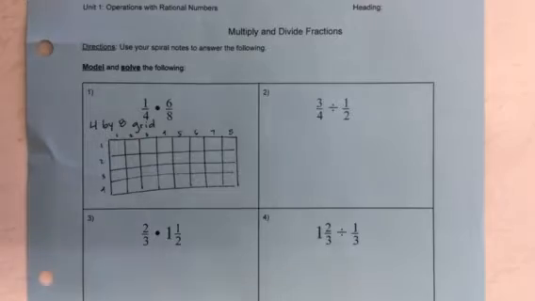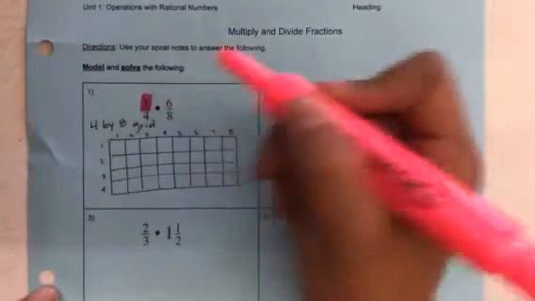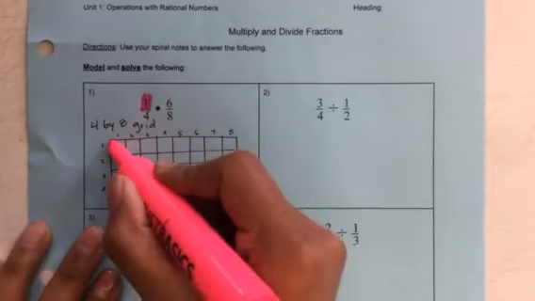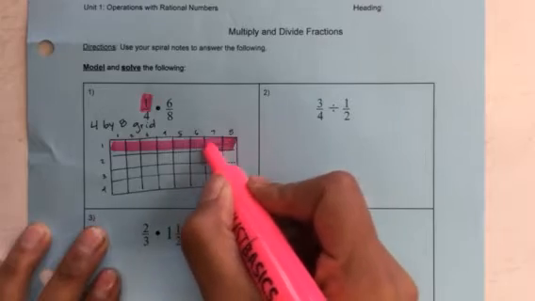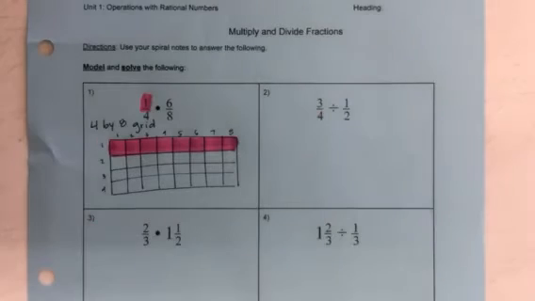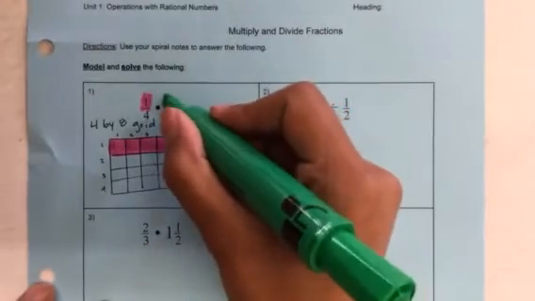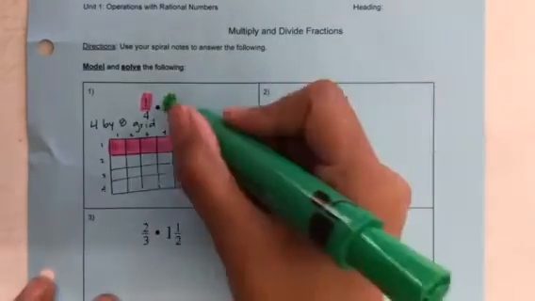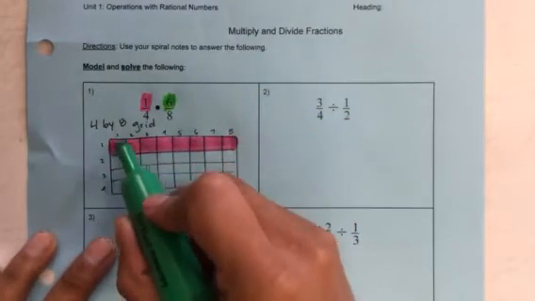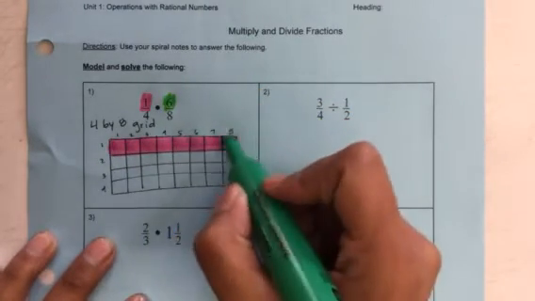Step 2 is to shade the first numerator. So this is the first numerator. That's 1 out of 4. So since this is out of 4, 1 out of 4 means this whole top row. The next step, step 3, is to shade the numerator of the second one. So this is 6 out of 8, which means you shade 6 out of the 8.